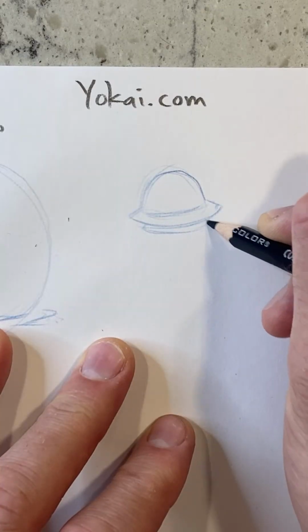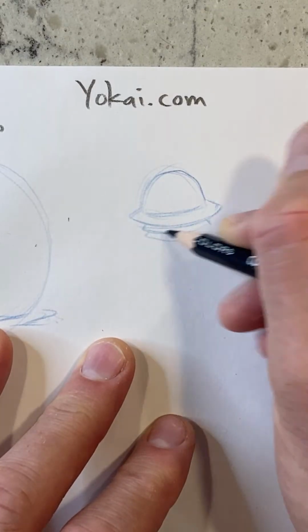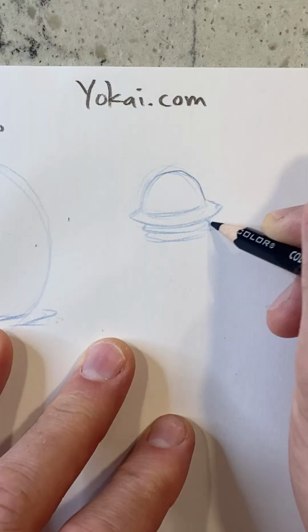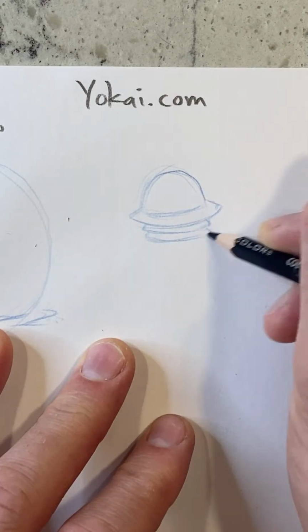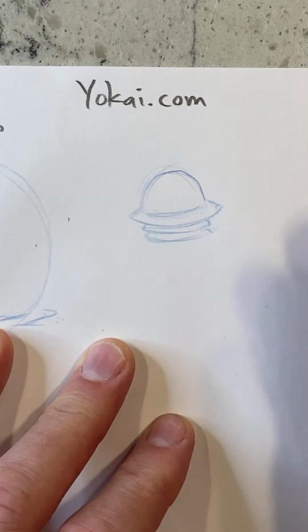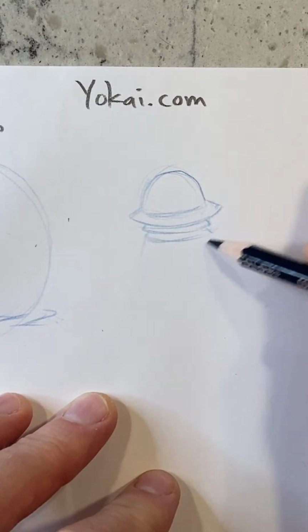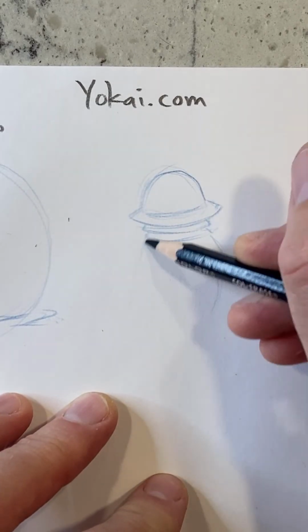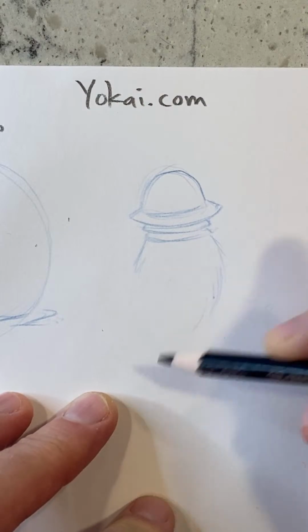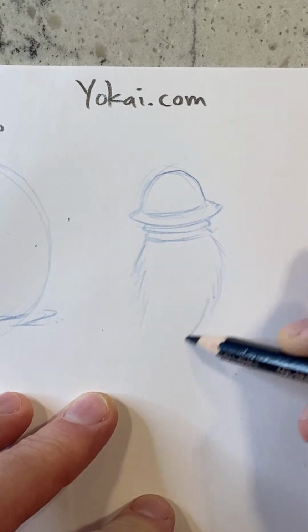In fact, if you are a former student of mine, you may remember we did a yokai project where you make your own yokai. And I spent weeks using yokai.com coming up with things to draw, showing my students, just like I'm doing right now. We would do daily drawings, art starts.